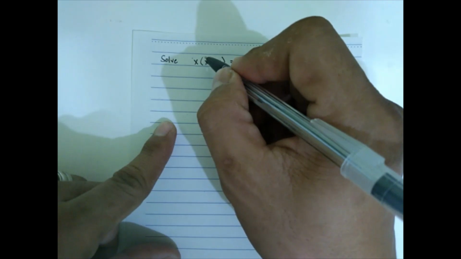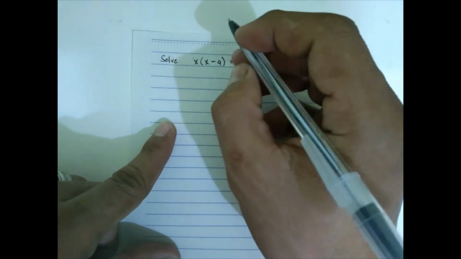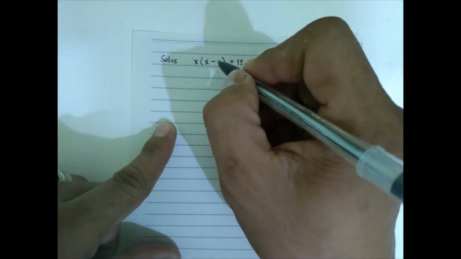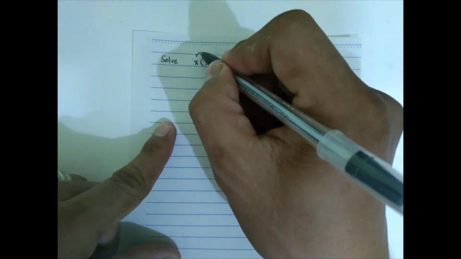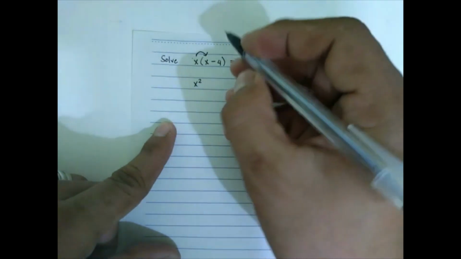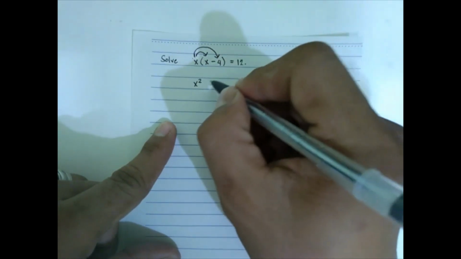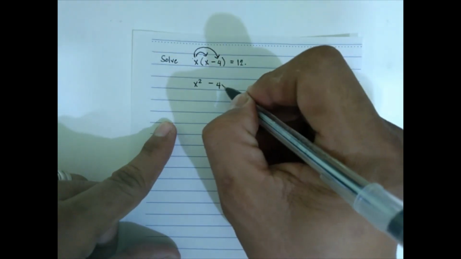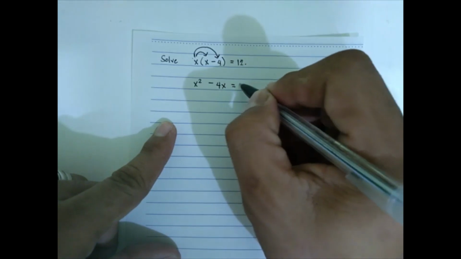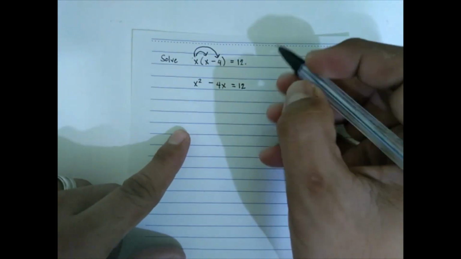So, i-distribute natin yung x doon sa mga terms na nasa loob ng grouping symbol, which is yung parenthesis. So, x times x is x squared. Tapos, x times negative 4 is negative 4x. Then, is equal to 12. Copy lang natin yung positive 12.